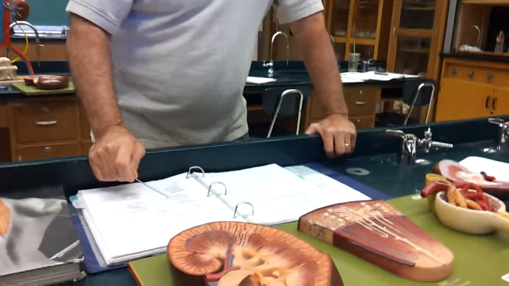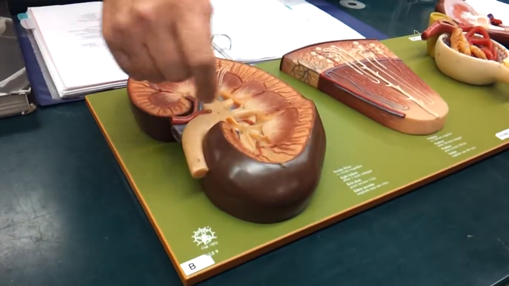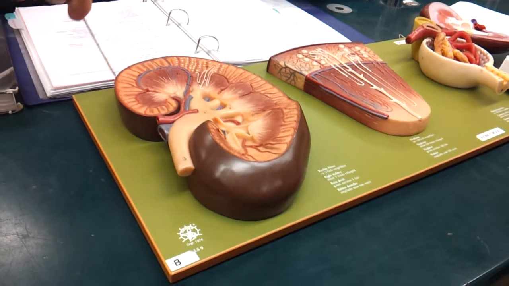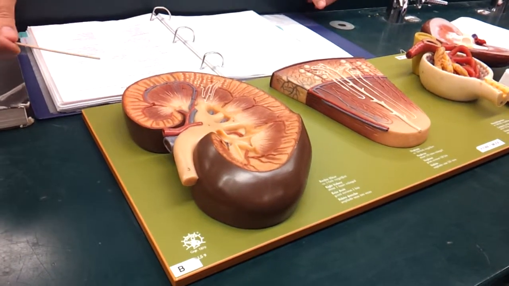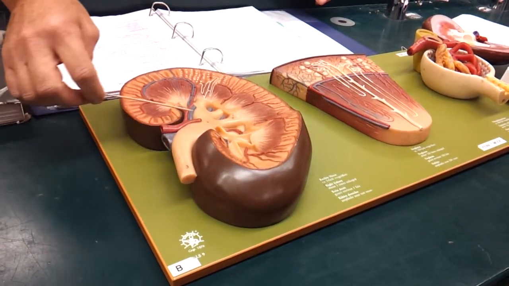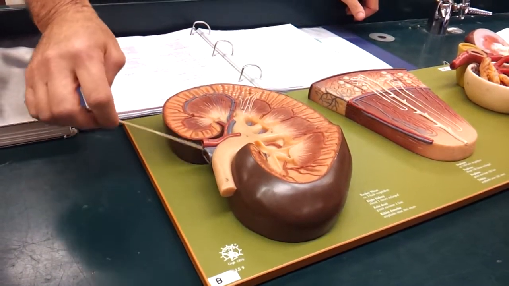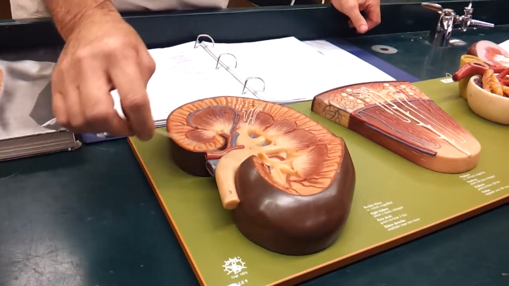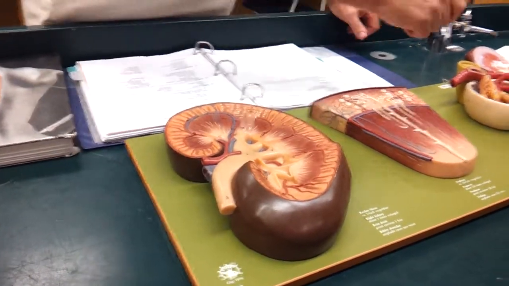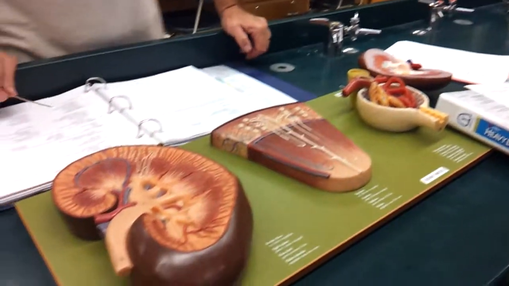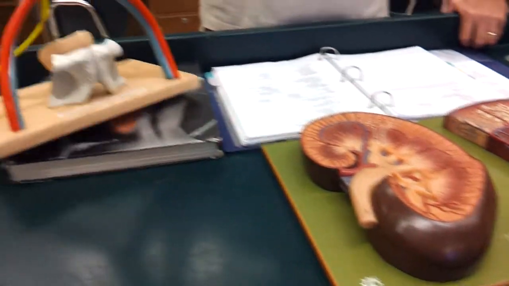Look at the kidney in general right here. It has a capsule on the outside, okay? And then the area where the blood vessels come and go, the renal pelvis and all that, this is the hilum, singular. Hilus would be plural. So that'd be this area here, okay? You can see it here too.